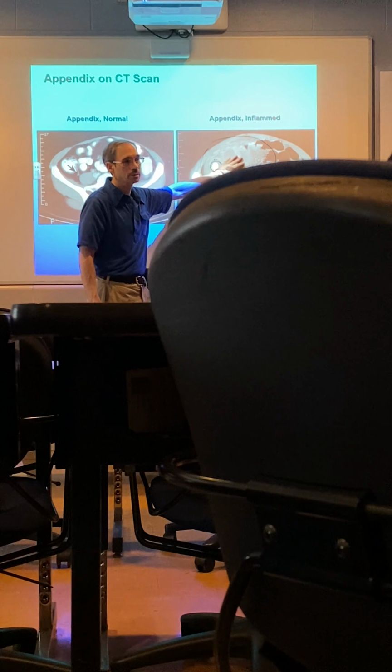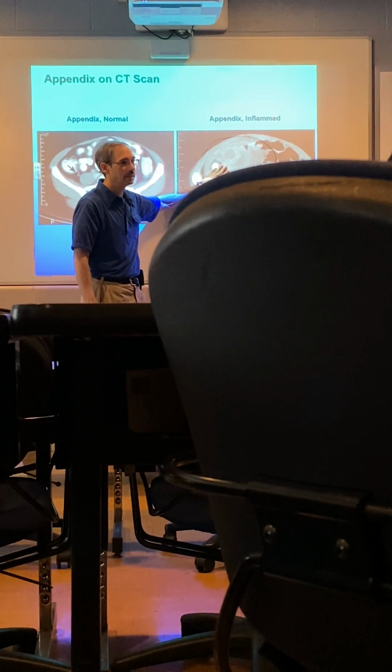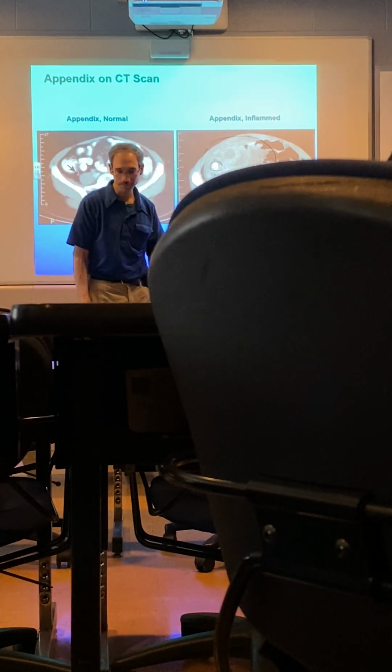You can see what kind of damage this inflammation has caused. Simple appendicitis caused quite a bit of damage here.